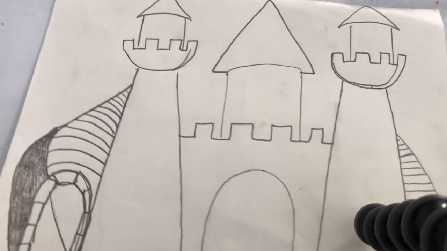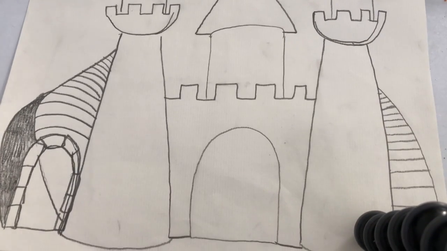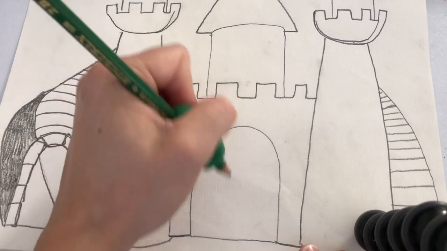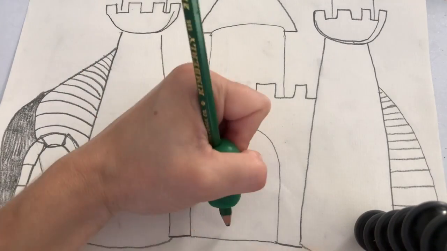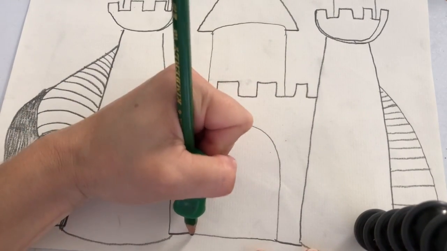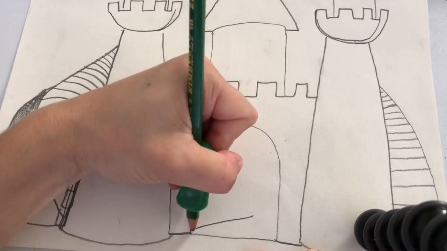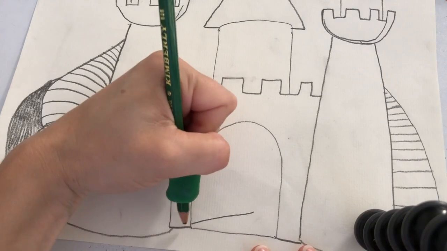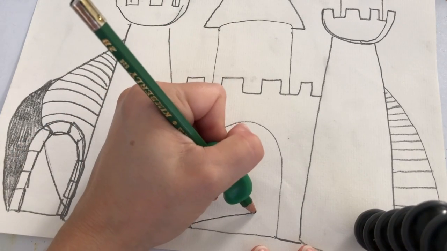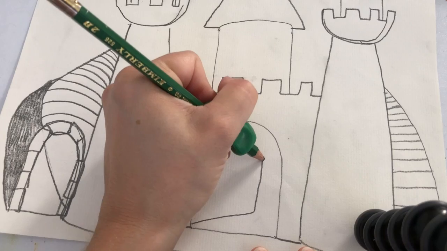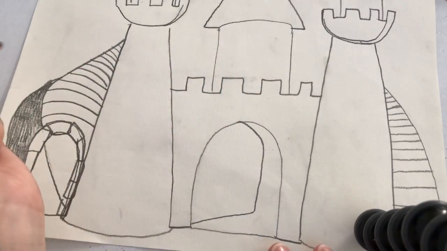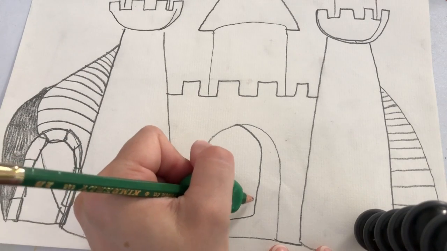Okay, so now I am gonna start getting into details. So you can do things like make your door open. Let's see if I can do another trick. If I make a diagonal line at the bottom of my door and leave just a tiny opening, you can kind of like peek in.